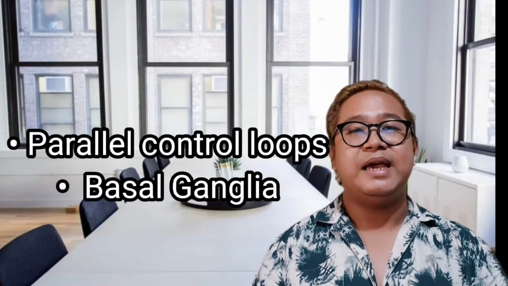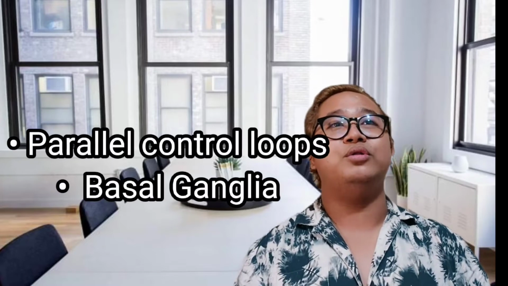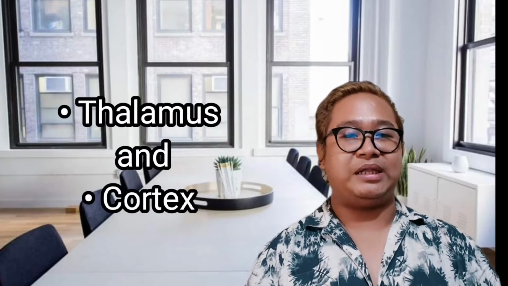Hierarchical theory of motor control is reflected in the parallel control loops through the basal ganglia, thalamus, and cortex. But little is known regarding how different levels or layers of control interact and how our brain coordinates them. Let's call on Maylene Katubig for the continuation of this topic.